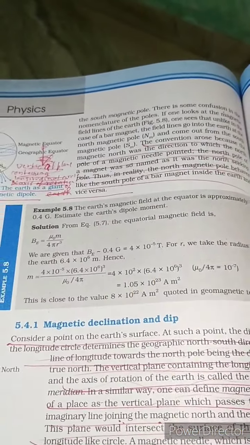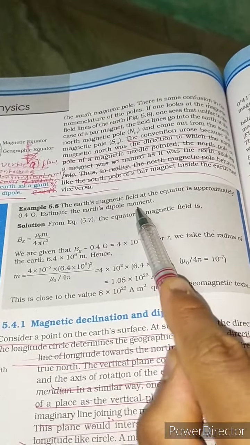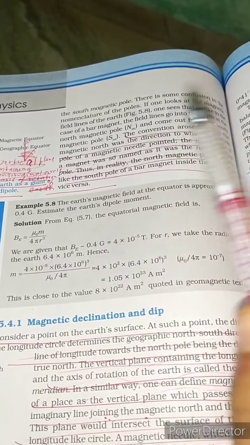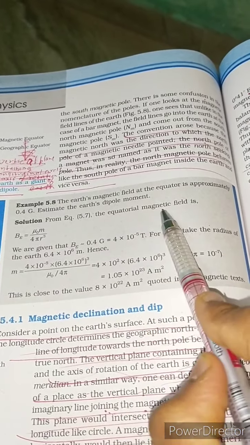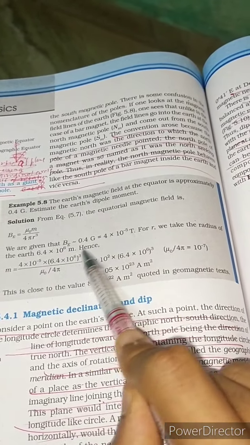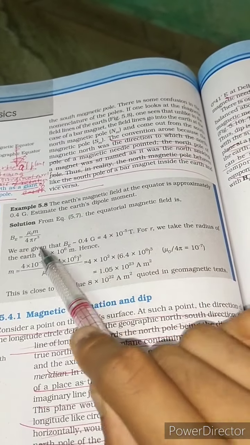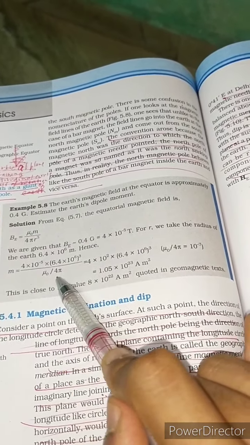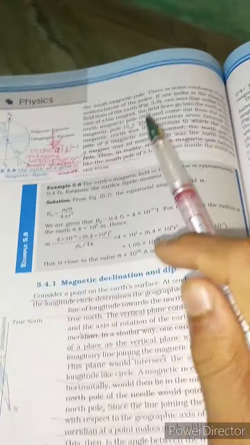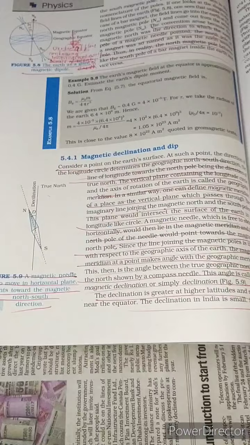Let us try this problem. The Earth's magnetic field at the equator is approximately 0.4 G. Estimate the Earth's magnetic dipole moment. From the equation, the equatorial magnetic field is this, and we are given that B equals this G, and when we convert it into Tesla, this is the value. For R, we take the radius of the Earth as this, and we find the value of M. This is the answer. Now let us study about magnetic declination and dip.